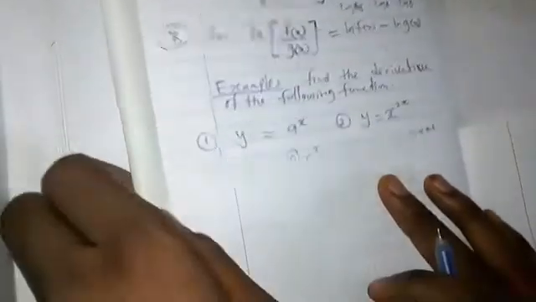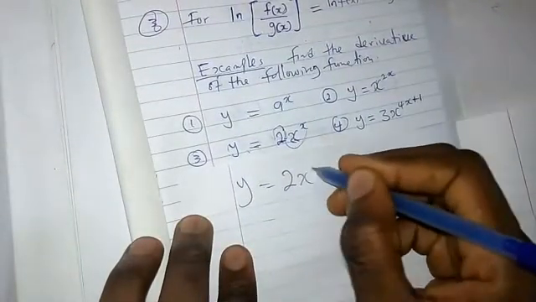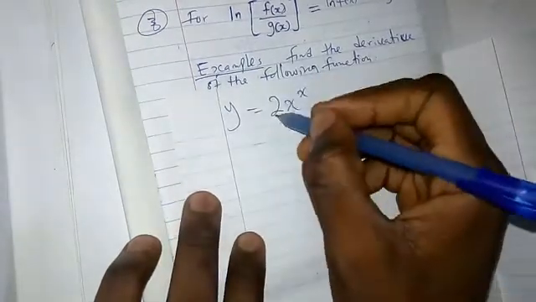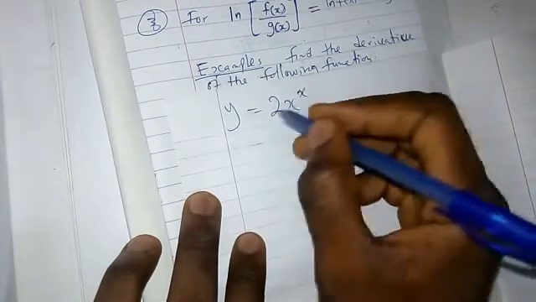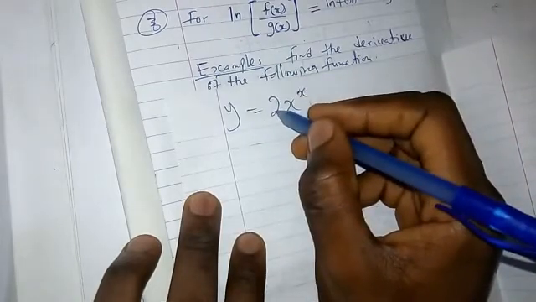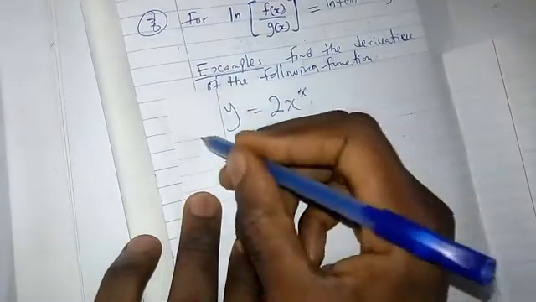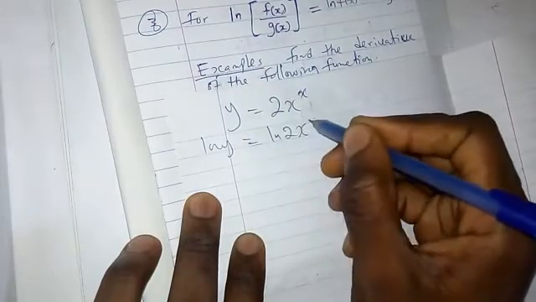So I have my third one here, that is y equals 2x raised to the power of x. Here be careful: we have a constant and we have a function that is raised to the power of a function. That means this is also a function. So introduce ln: ln y is equal to ln of 2x raised to the power of x.